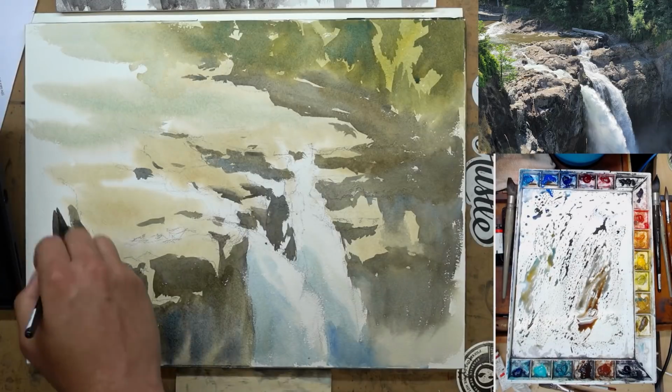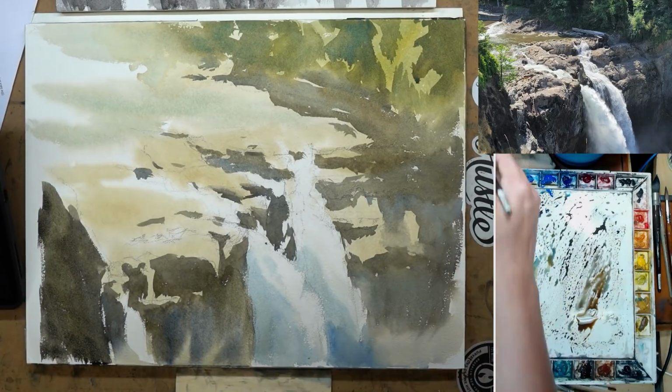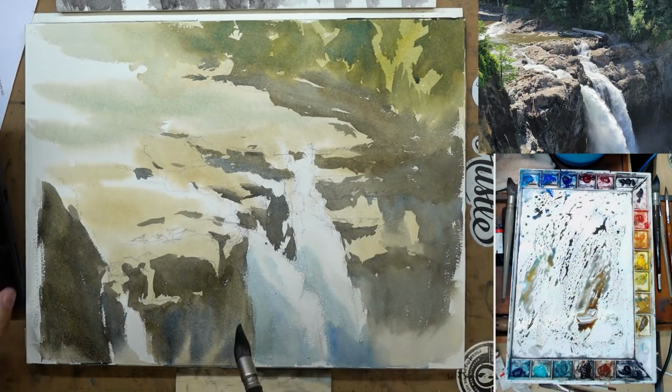Now the foreground, there's another rock cliff. We paint that in, and we also try to connect the shape as well.